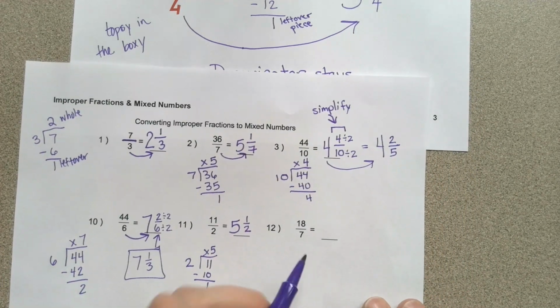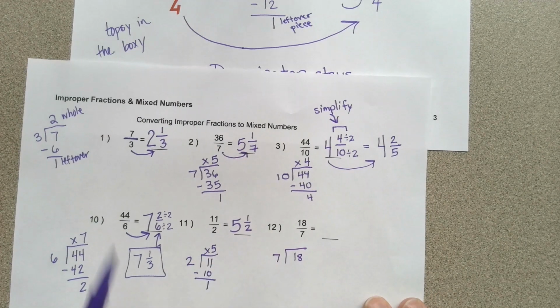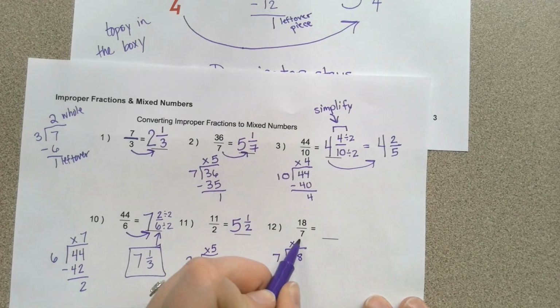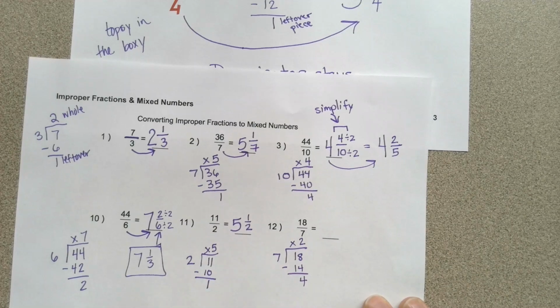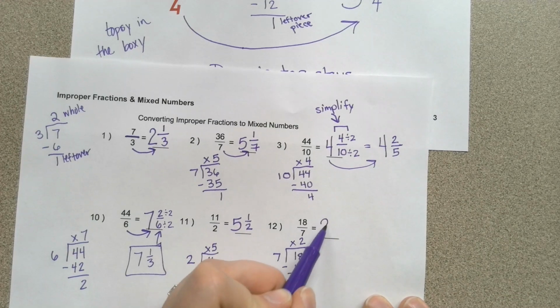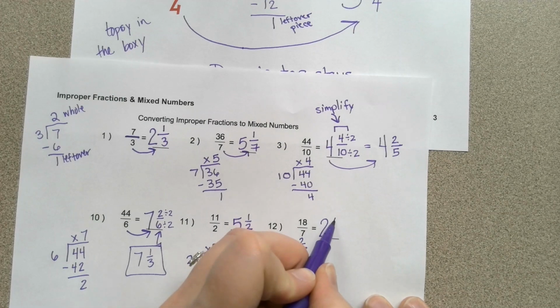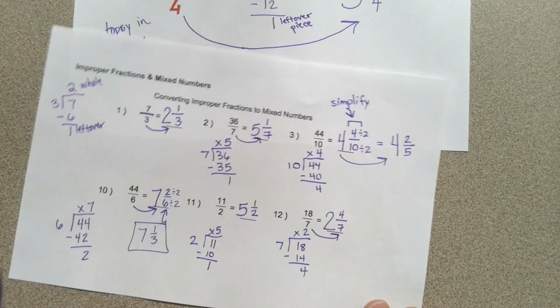The last question, 18 divided by 7, topsy in the boxy. 7 goes into 18 2 times. 2 times 7 is 14, so we have 4 left over. 2 is our whole number because I worked 2 complete times. And 4 out of 7, the denominator remains the same.